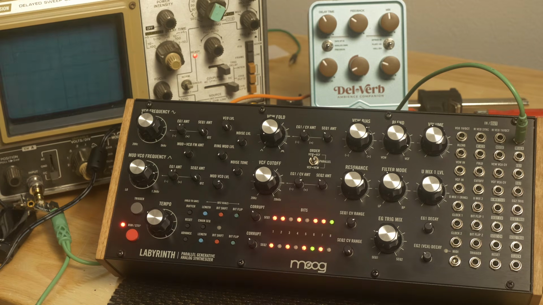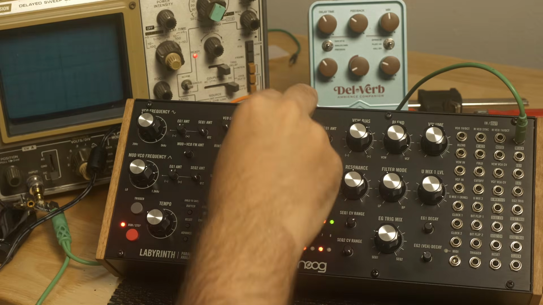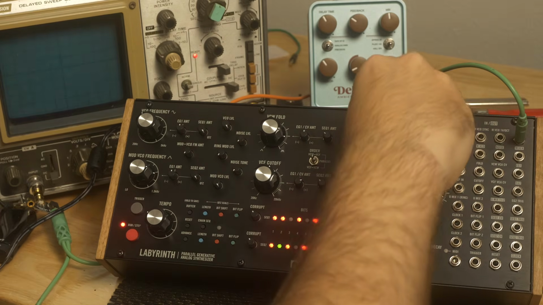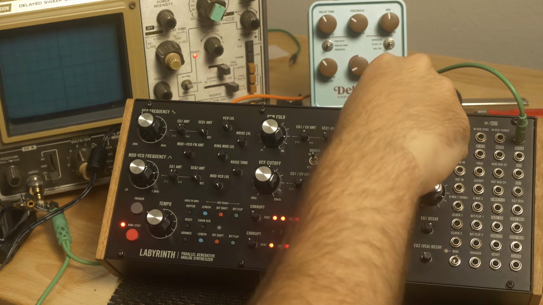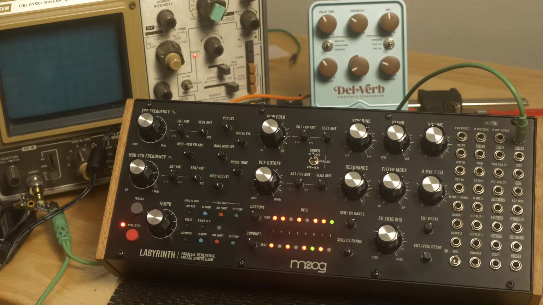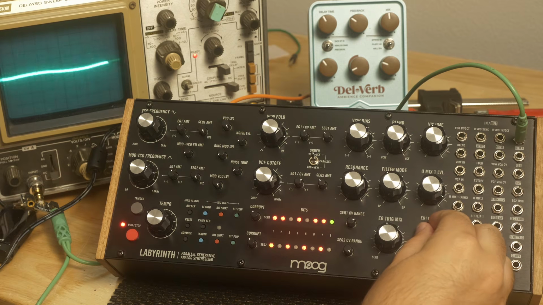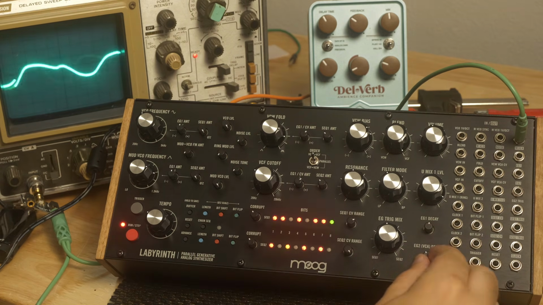Introduce some note changes here. This is a pretty complicated thing to be happening without any patch cables.